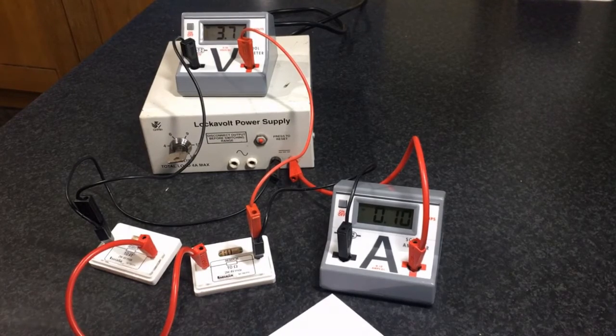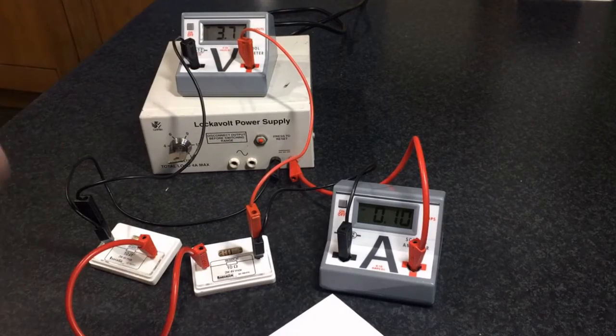So that was the first resistor. Now we've got a potential difference of 3.71 and we've got a current of 0.10, but remember it was reading minus 0.05 to start with, so we need to add that on, 0.15. So that's actually the same as before.